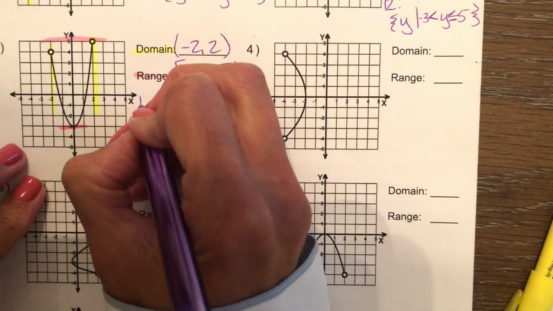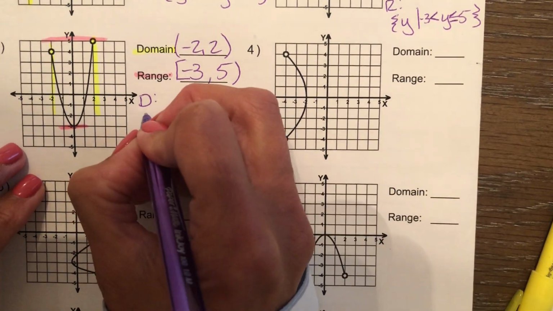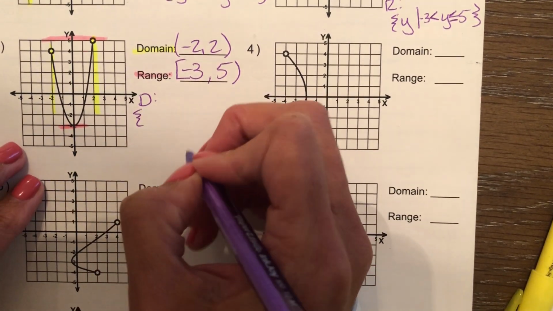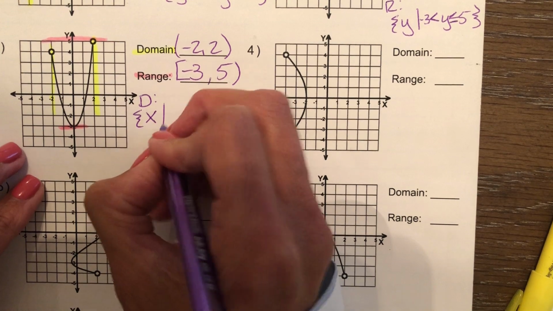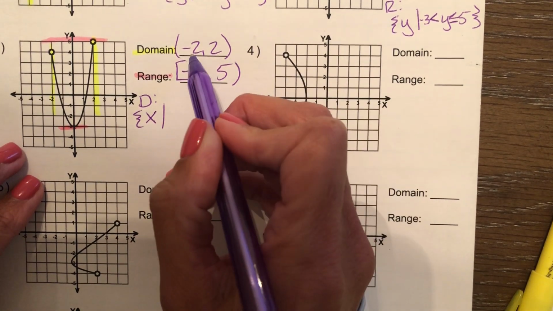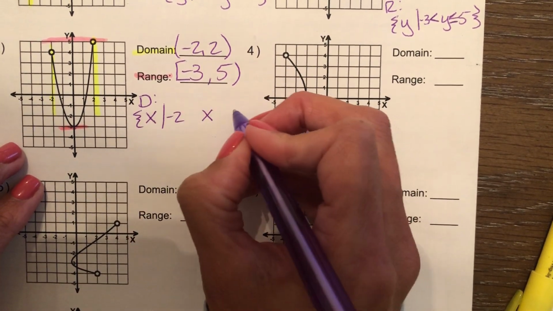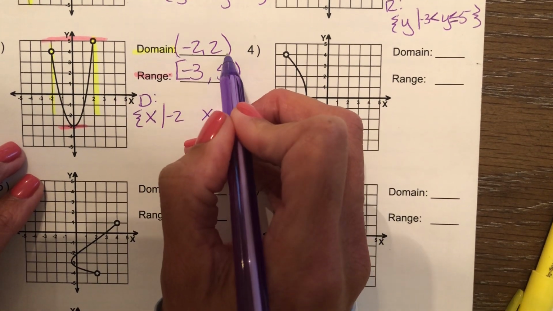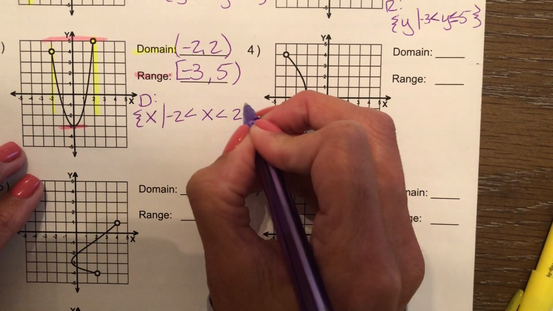Set builder. Domain, fancy bracket, x, such that x is in between -2 and 2, both parentheses, both open, so less than.